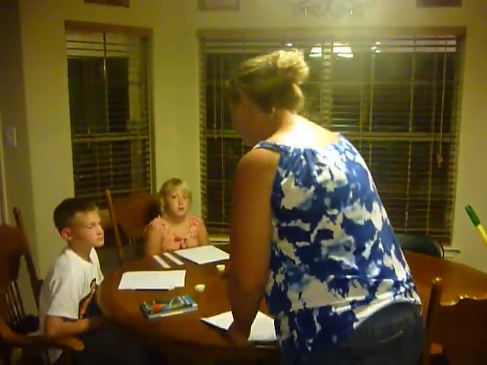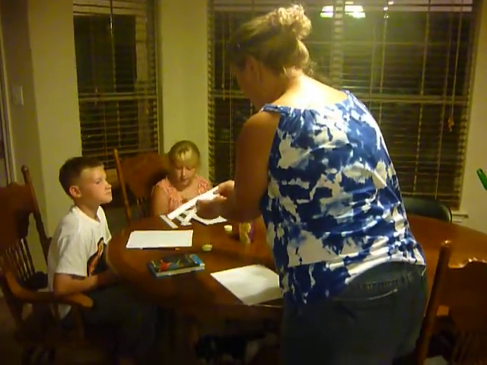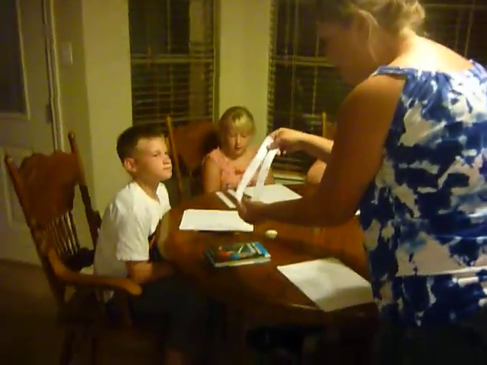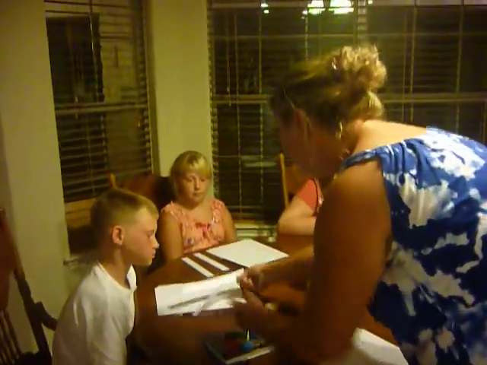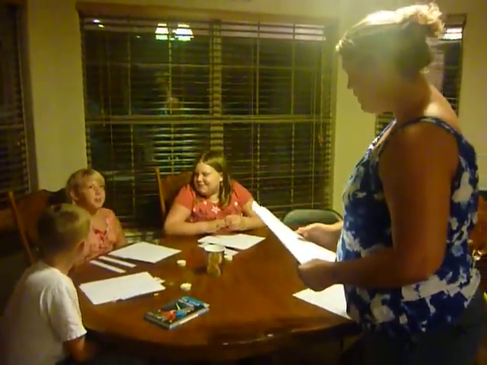All right, there's several different forms of measurement. Y'all each have 2 sets of rulers in front of you. One has inches and centimeters, and the other has centimeters and millimeters. What do we use this for? Number 2? Measure. Good job.